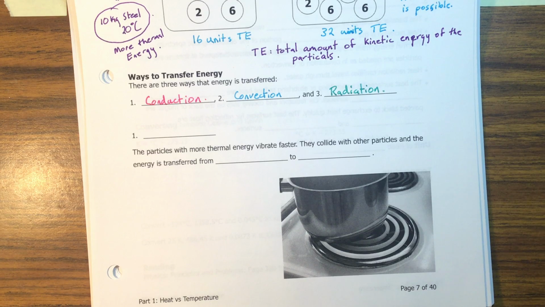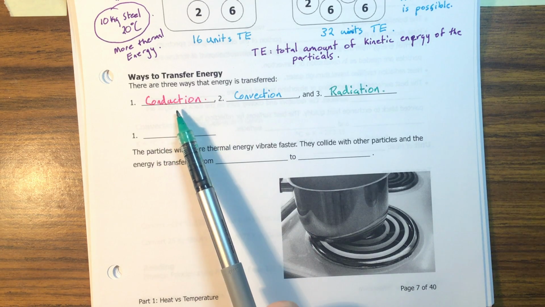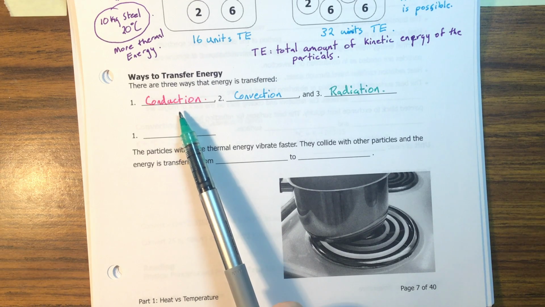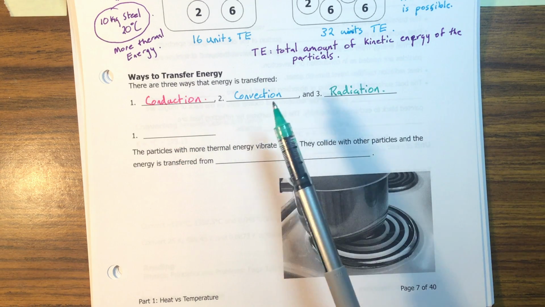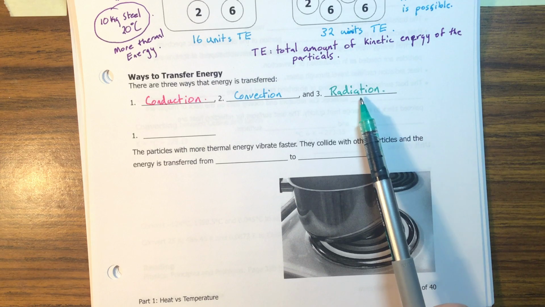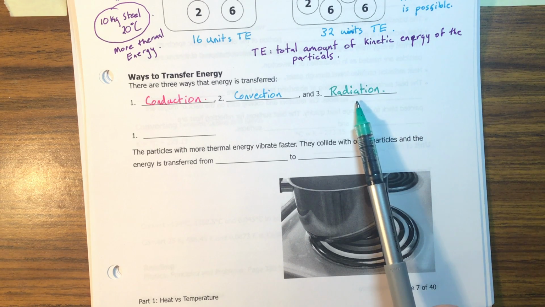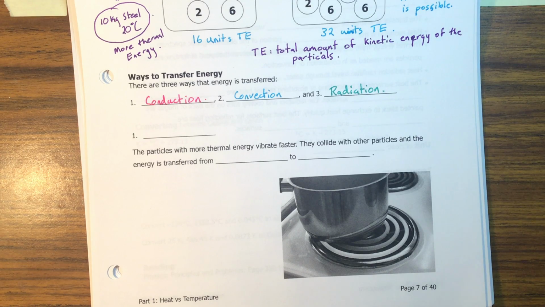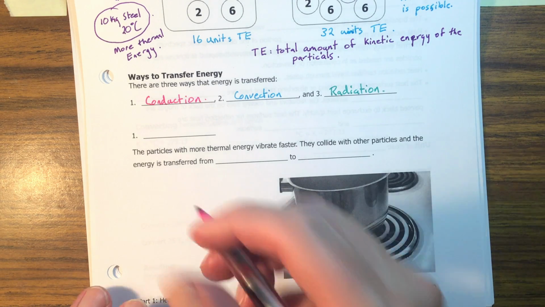All right, so conduction is transfer of thermal energy by touching, so the molecules bump into each other. Convection is transfer of thermal energy by a flow. Radiation is a transfer of thermal energy by light. So let's take a look at them. First one, conduction.